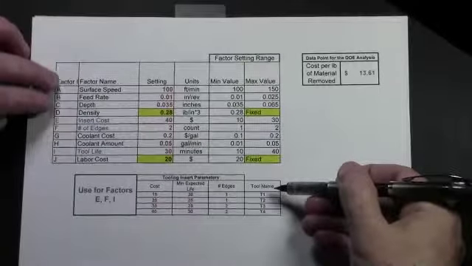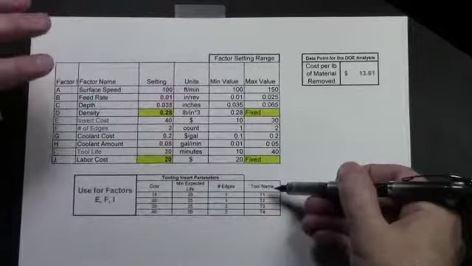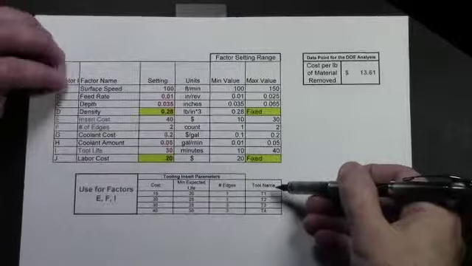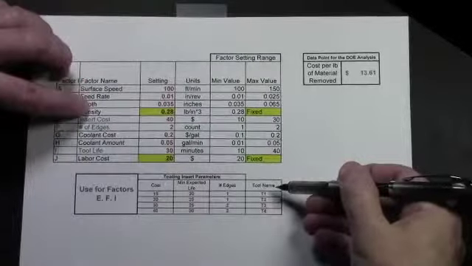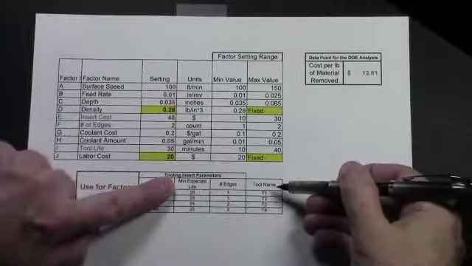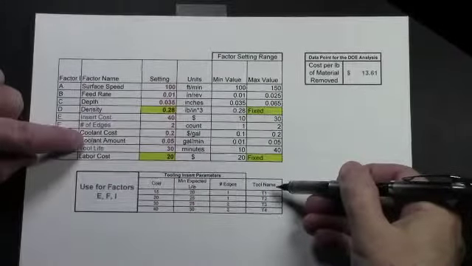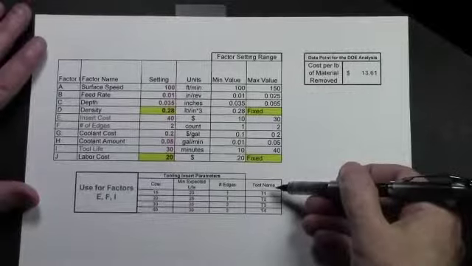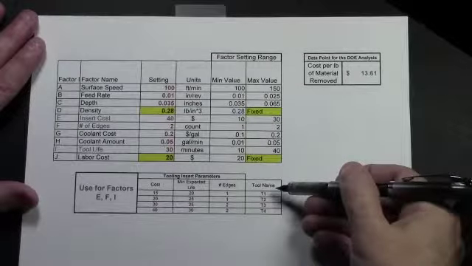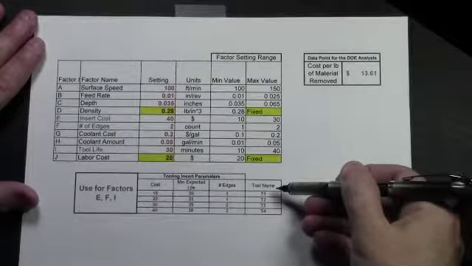So we're going to want to be able to study 3 combined effects, and then we have 1, 2, 3, 4, 5, 6, 7 factors. Alright, so 7 factors and 3 combined effects.